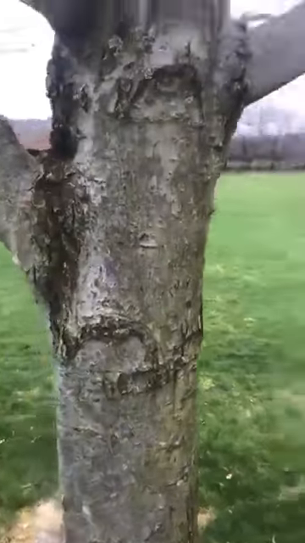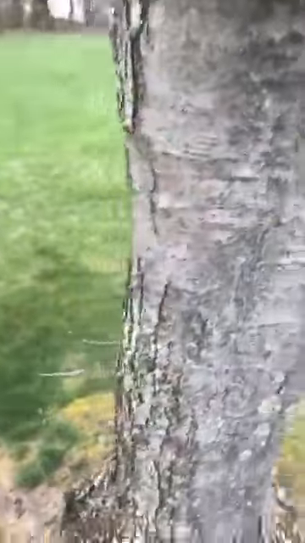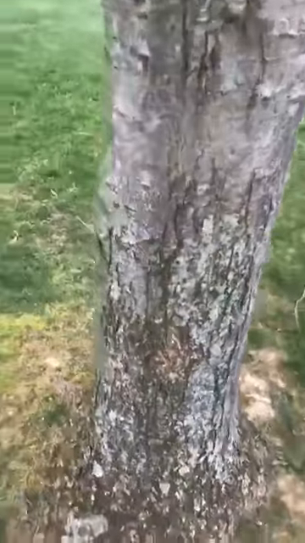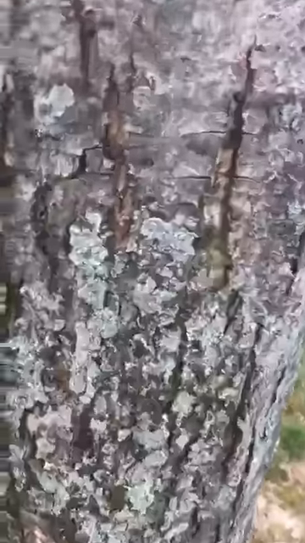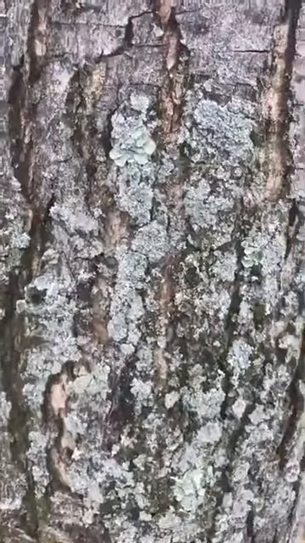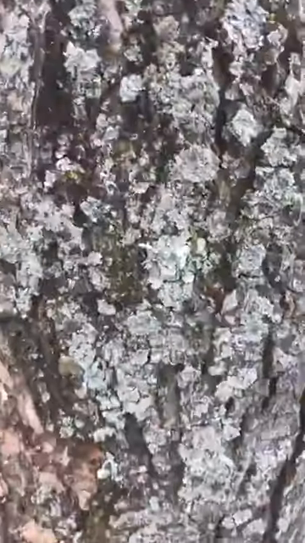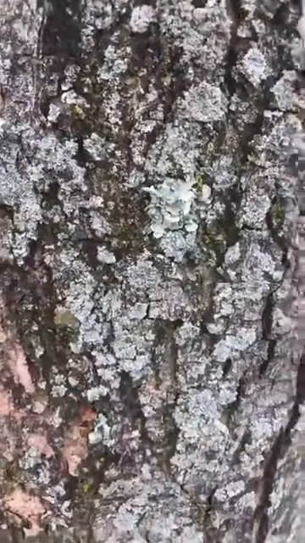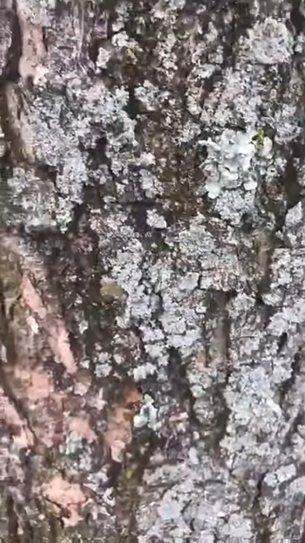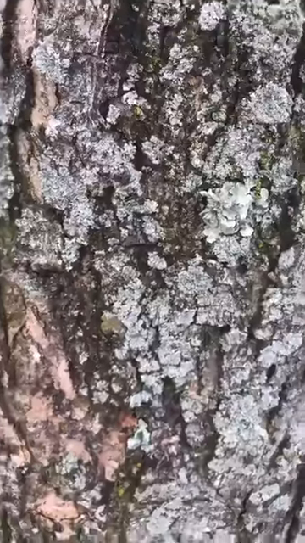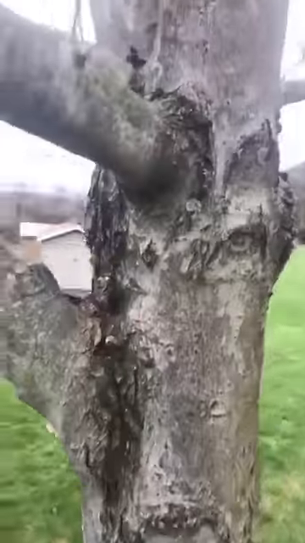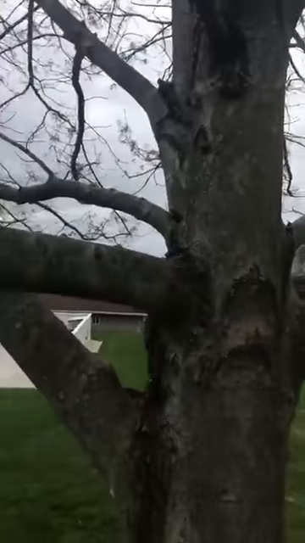I just went to a tree, and I already know what's on this tree. If you see this green stuff, that's lichen, but I'm going to take a photo of it anyway, and we will upload it to the app, and it will tell me what it is. I'm going to take a photo of this tree as well.